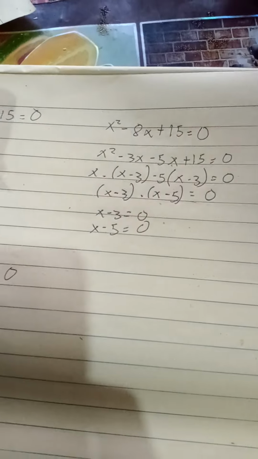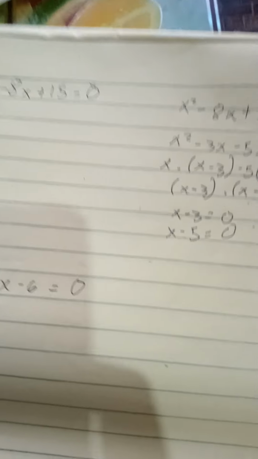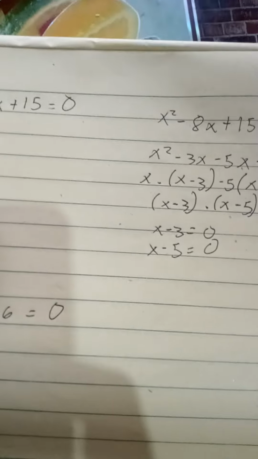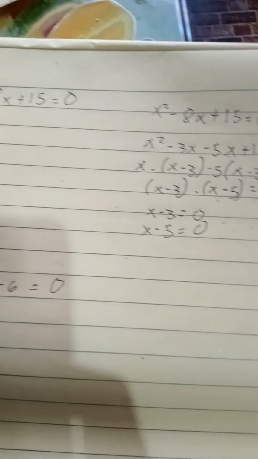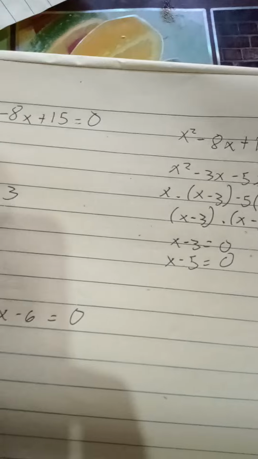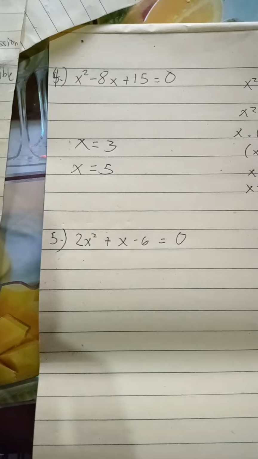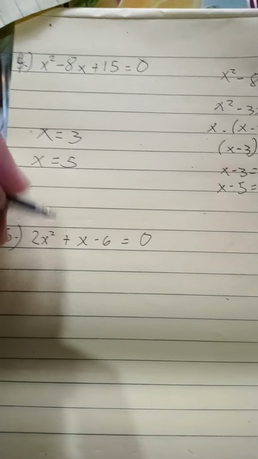So our final answer here is x equals 3 and x equals 5. Next is number 5, which is 2x squared plus x minus 6 equals 0.